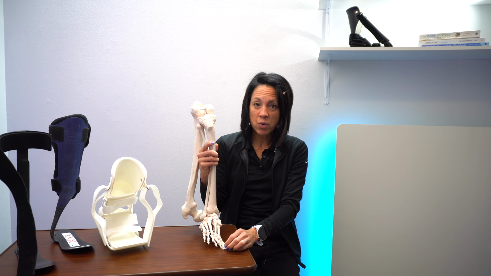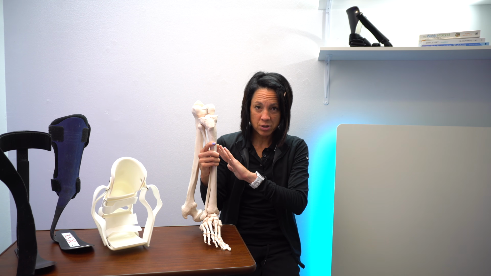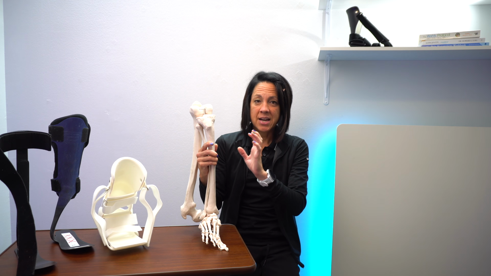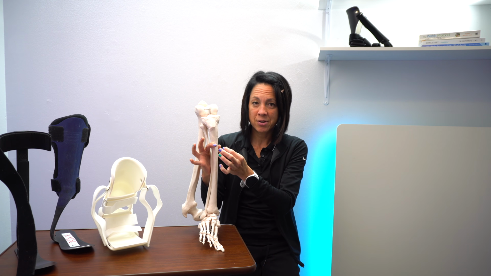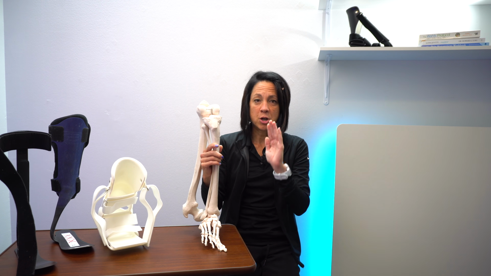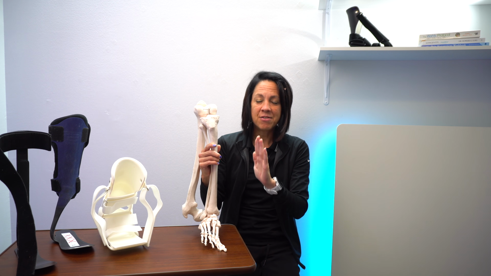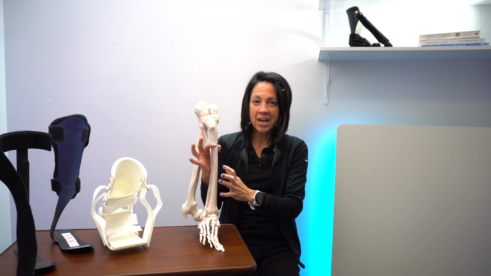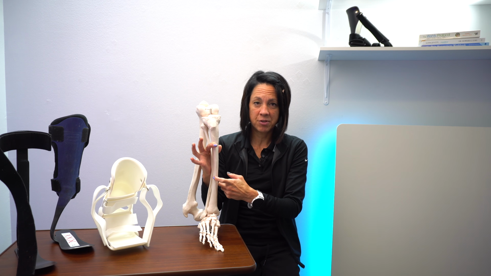It's very rare that I see someone that has had a stroke or damage to their brain that only has damage to the area of the brain that impacts the muscle to lift the foot. Now, why do I tell you that? A true foot drop, in my opinion, is when you only have damage or some kind of impairment that impacts your ability to lift the foot.